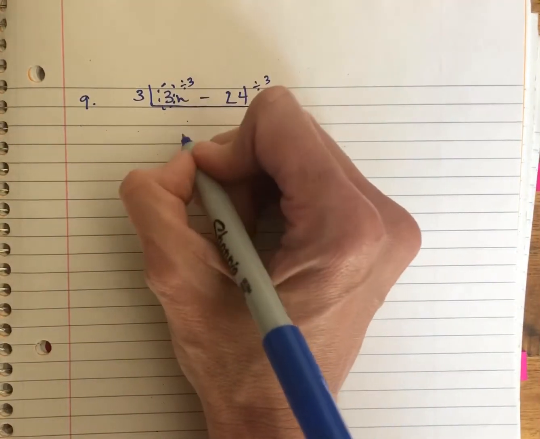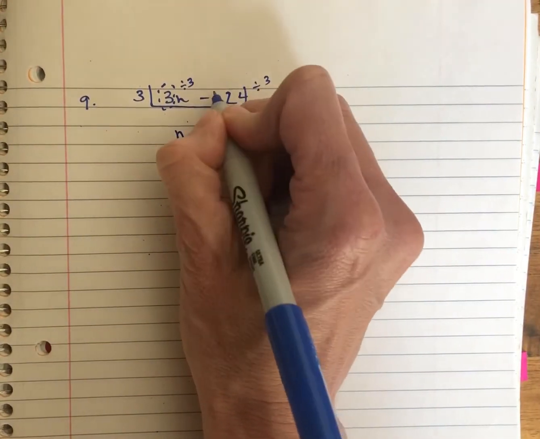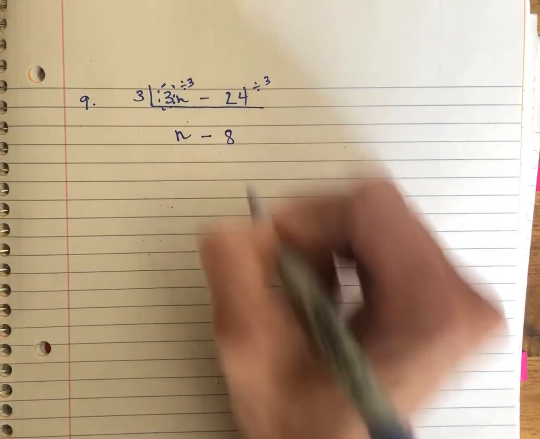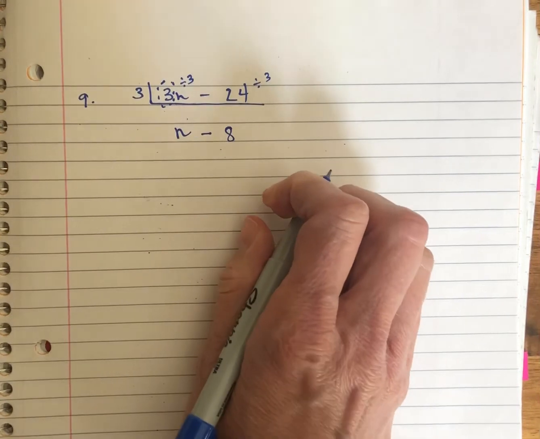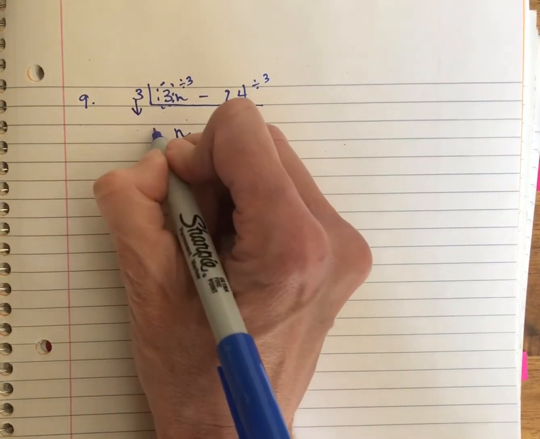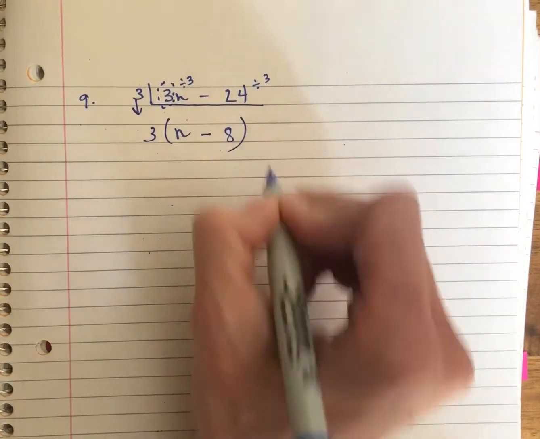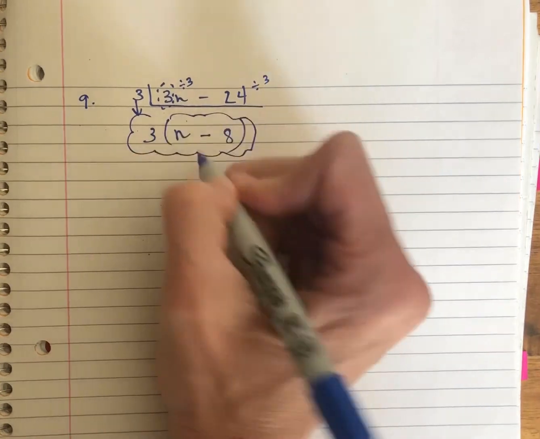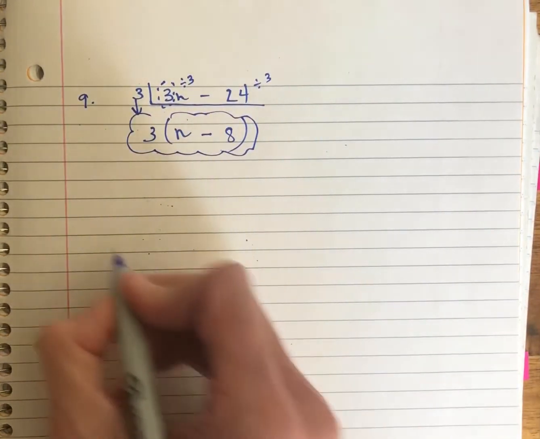So 3 divided by 3 is 1, which means I have 1n. Drop down my subtraction. 24 divided by 3 is 8. When we factor out, we write it as a product of its factors. So drop in the 3, put the n minus 8 in parentheses, and this all together is your final answer. Number 11.